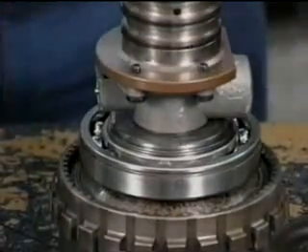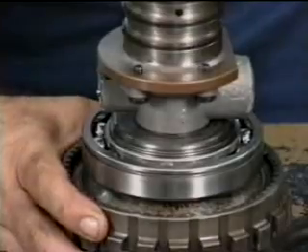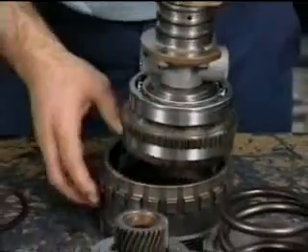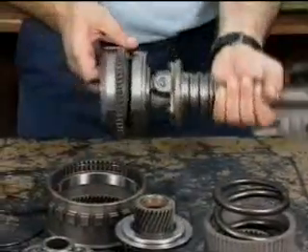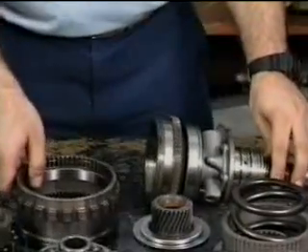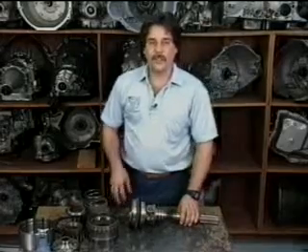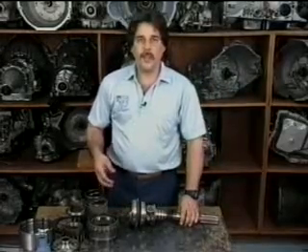Now that the snap ring has been removed, we can lift the output shaft up off of the annulus gear. Okay, now we're ready to get into the overdrive section, and many changes have taken place, interchangeability things that you need to be aware of.